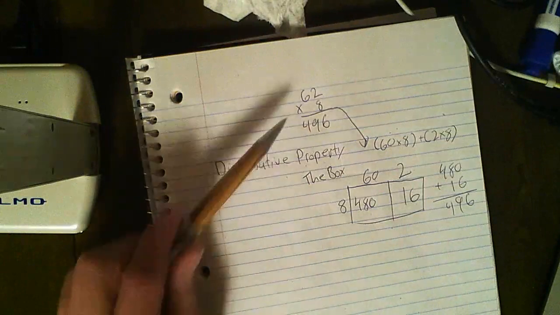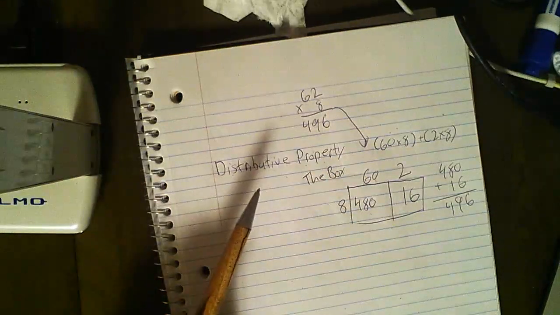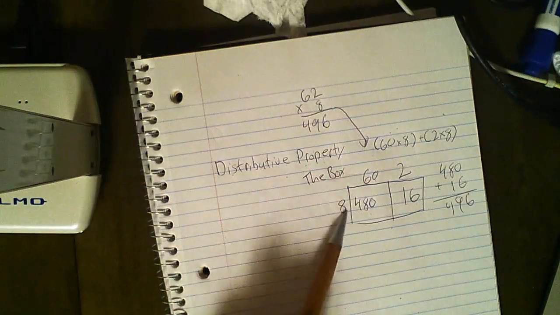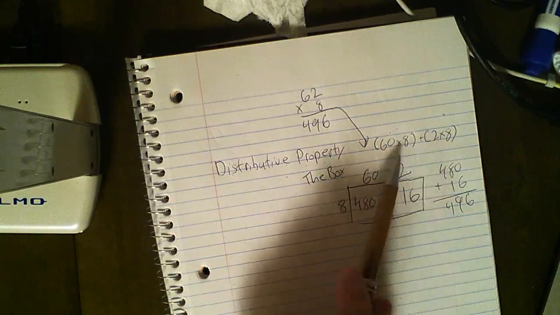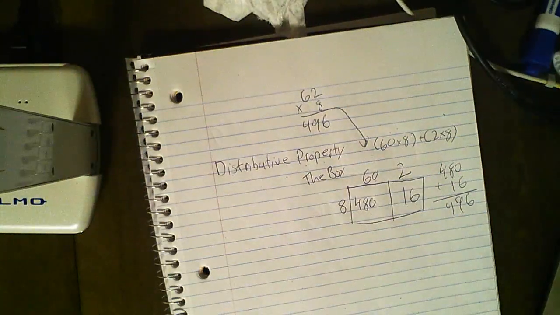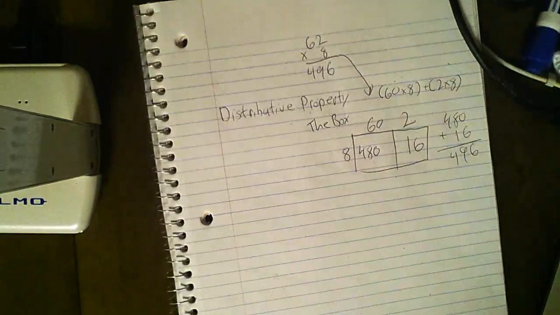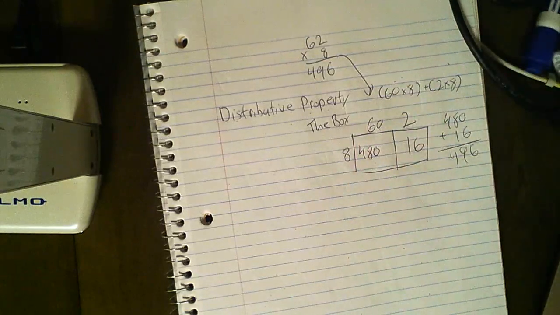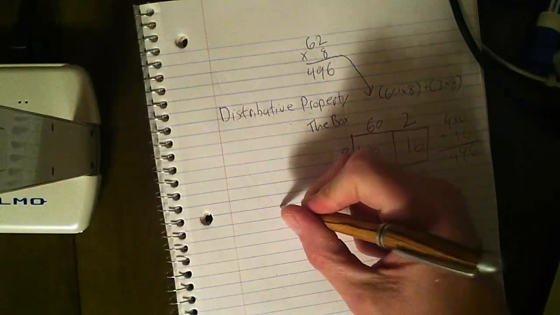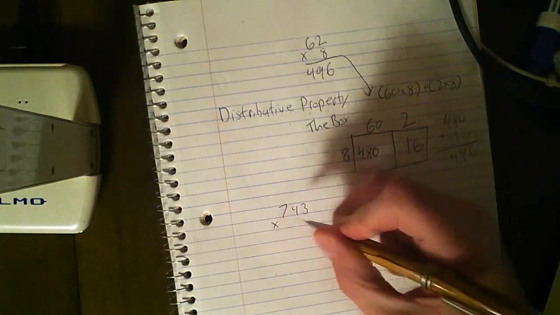You take the multi-digit factor and you split it into parts. And then you take the other one and you multiply each part by the other factor. Okay? So let's do another one. Let's do a distributive property with, let's do a 3-digit times a 1-digit. So let's say we have 743 times 6.